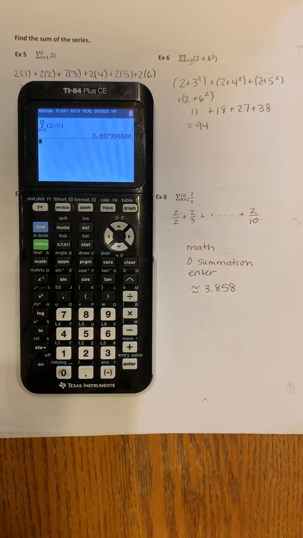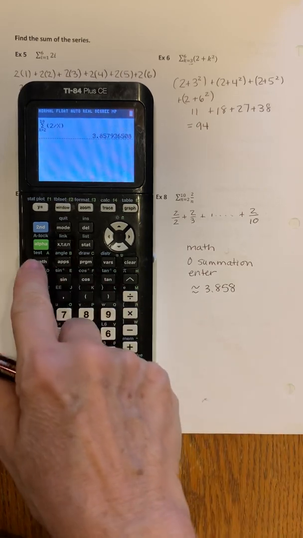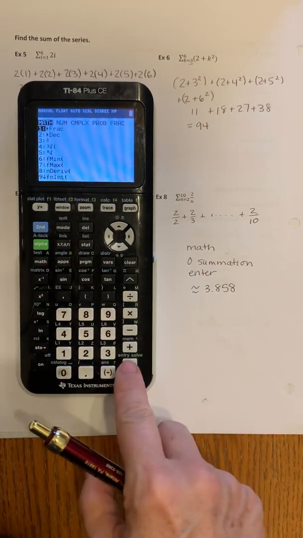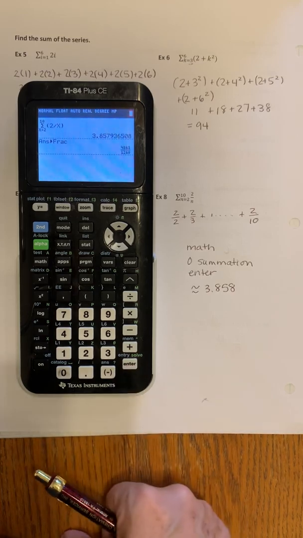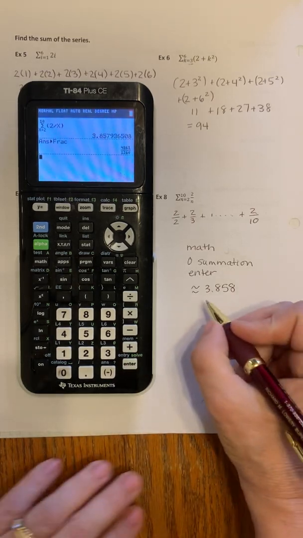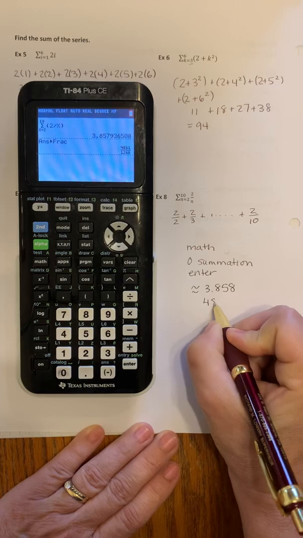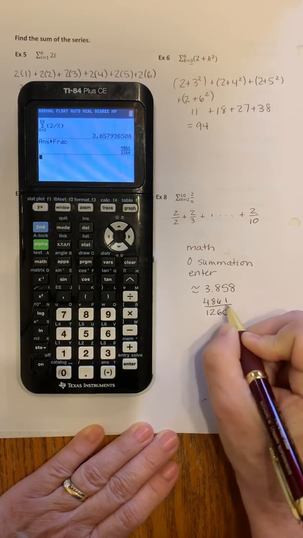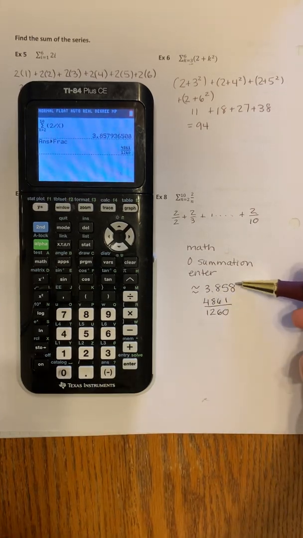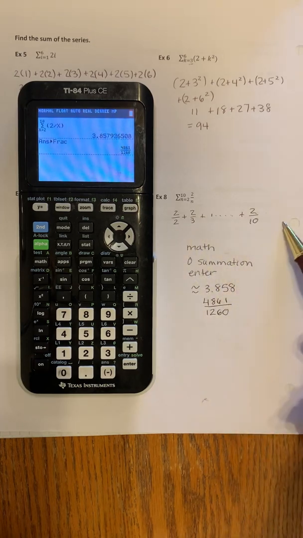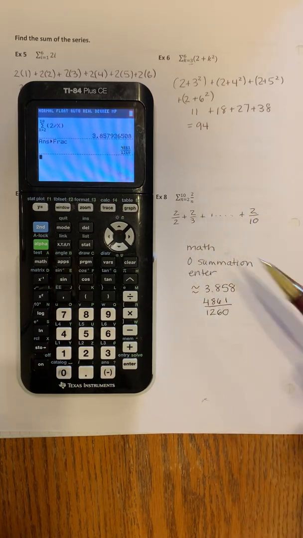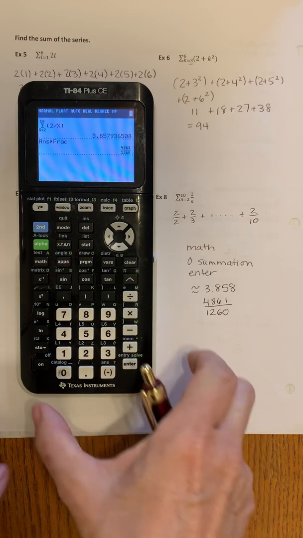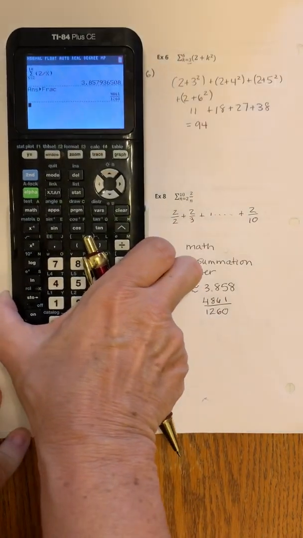Now I could see if I could get that in fraction form. If I go back to math, yeah, it gives me a fraction of 4,861 over 1260. This is actually the value that I would use. It would be really hard if you did this all out and tried to find an LCD, and the LCD would have been 1,260. Quite complicated. Now I'm going to go back and do number 6.